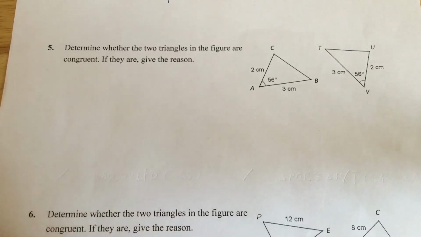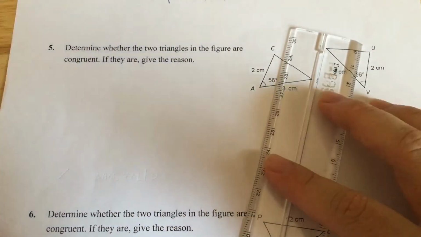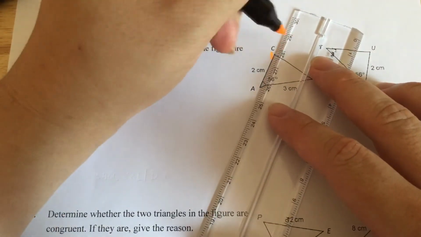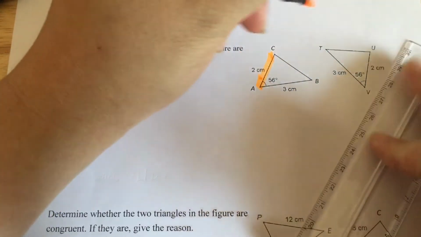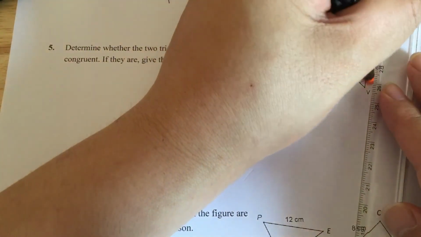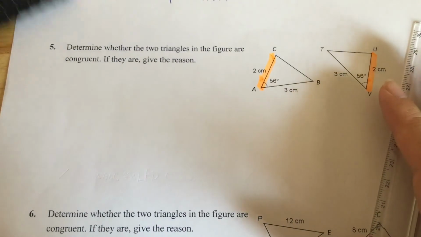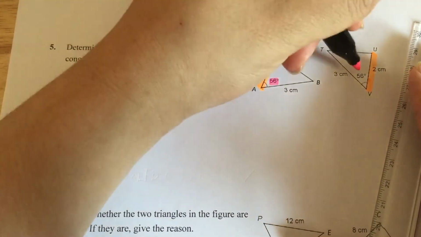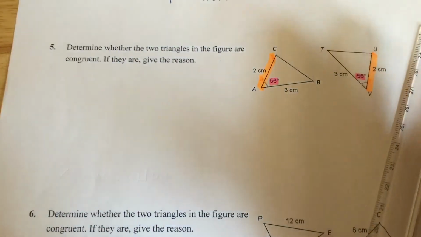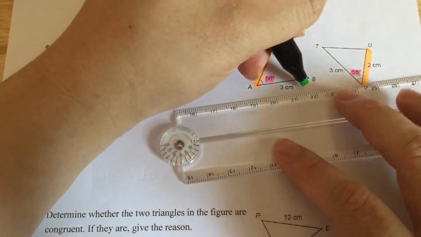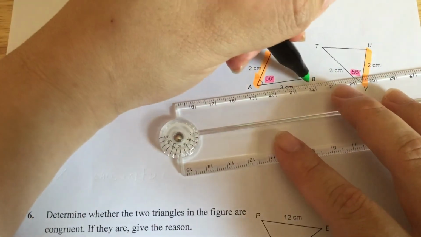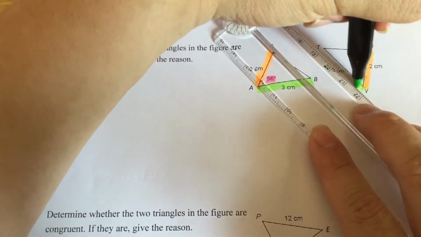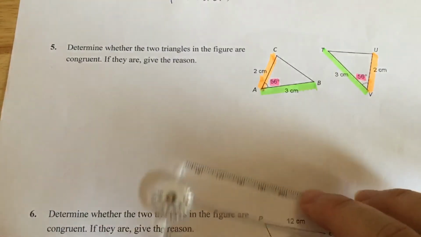Yes. So why can we say that they're congruent? Because look at this one. For the first reason we have 2 cm, and then we have 2 cm for UV. And the middle one, you will see the included angle is the same. They are both 56 degrees, so I can say this is 56. And the last one is 3 cm and 3 cm. So this one is SAS.